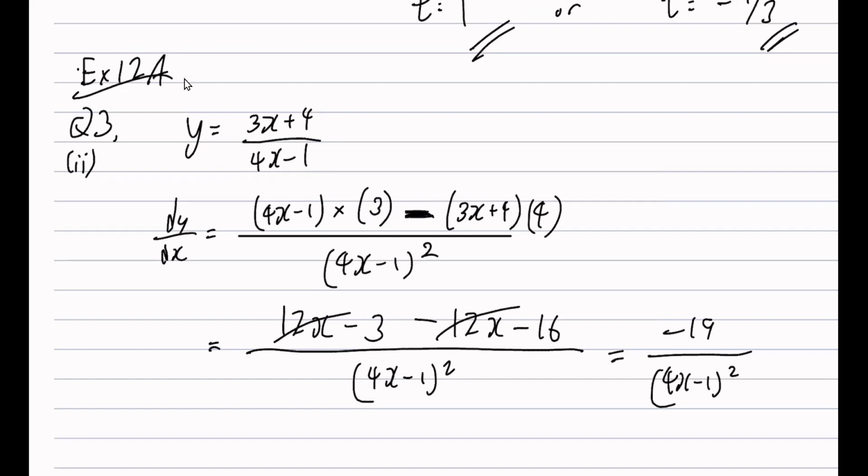Now you want to find the value of d2y by dx squared at the point (1/2, 11/2). So basically, what they're asking you to do here is, let me just think how the graph looks first. If x is 0, you get 4 over -1, which is -4, something like this. Okay, the graph will look something like this.